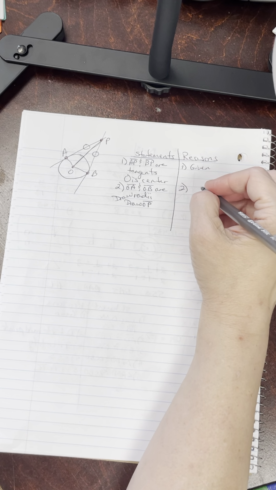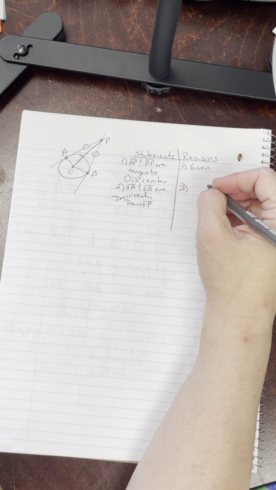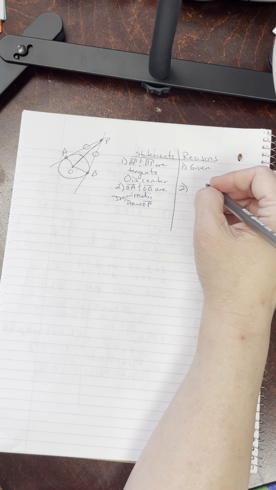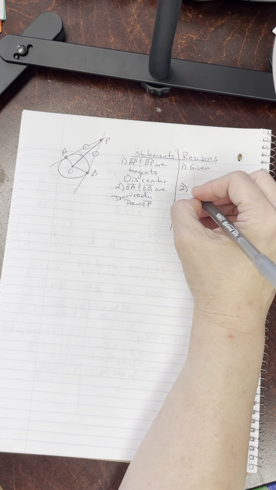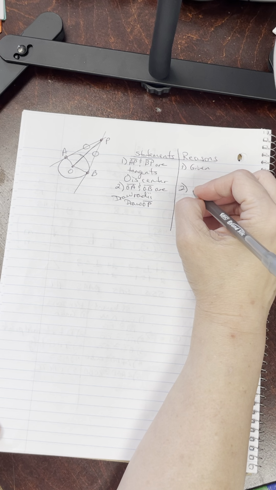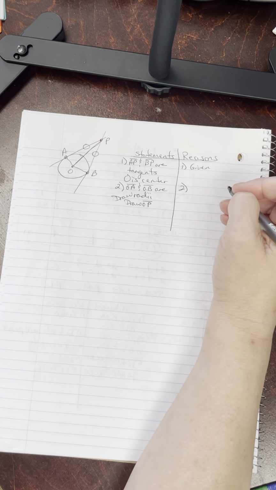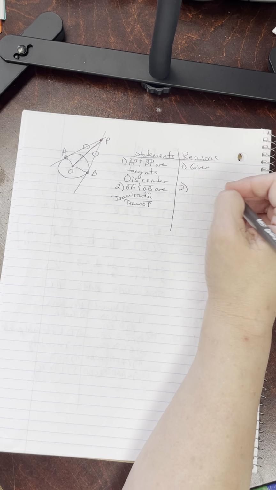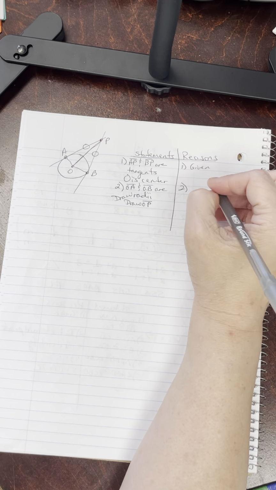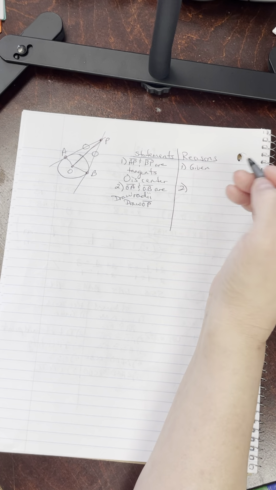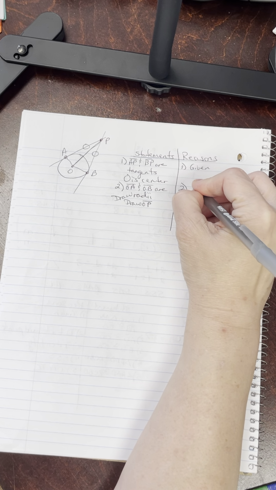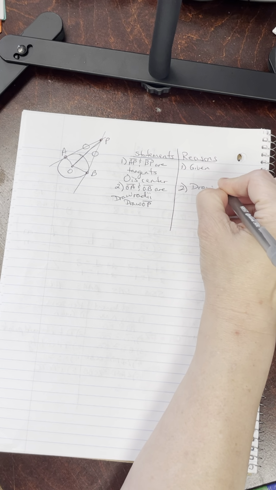And then their reasoning here was 2 points determine a unique straight line, which is Euclid's first postulate. Now, would you have all of these postulates memorized? No. Would you know that it's Euclid's postulate? Probably not. Do you want to look it up in the back of the book where there is a list of all the postulates and theorems? No, you really don't. So basically, you're going to say draw lines with 2 points.